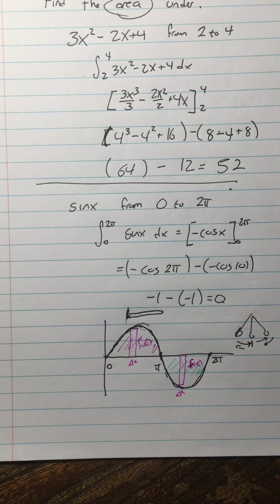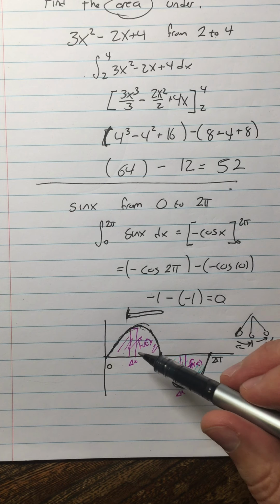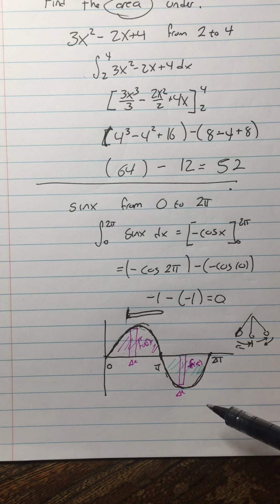So often I want to count that area below the curve as negative. Sometimes I don't want to count the area below the curve as negative. And in those cases, I will have to separate the positive and negative parts of the curve. So that is a complication we'll have to deal with.